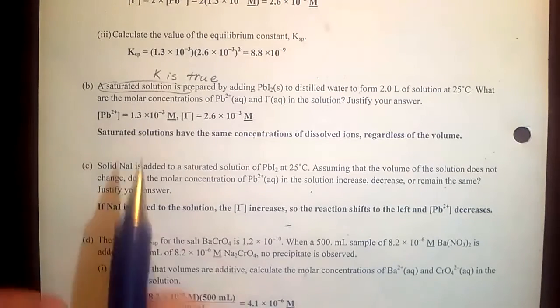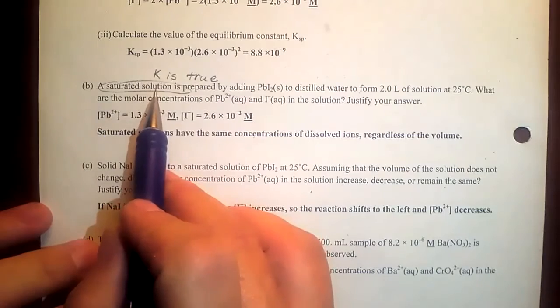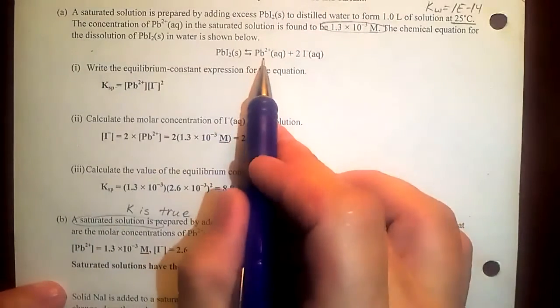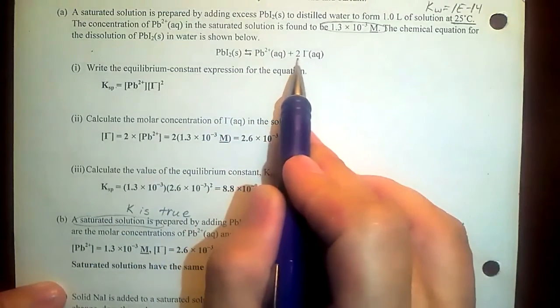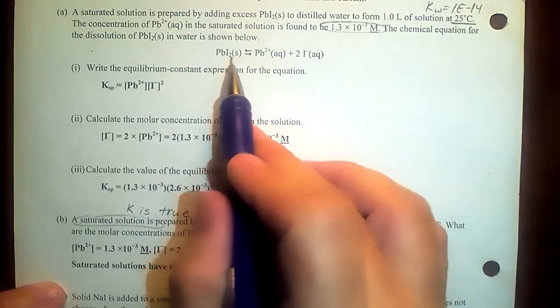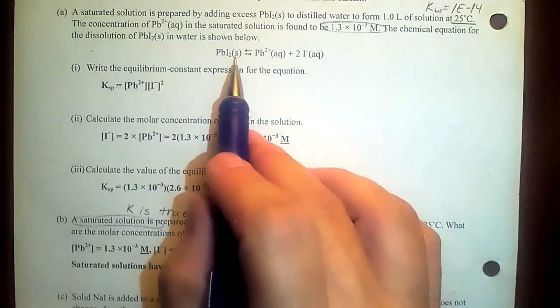For B, a key point to realize is that we have a saturated solution, and that's equilibrium for these kinds of reactions, and therefore K is true. So a saturated solution means as many ions as have been created as it can possibly attain, and if you try to exceed that, then it will run backward and create solid, which is going to come up later. So it settles out so that it's at equilibrium.